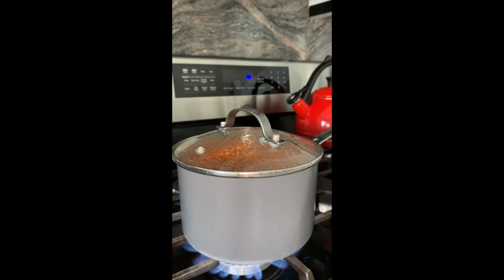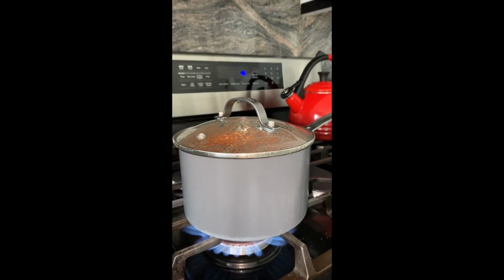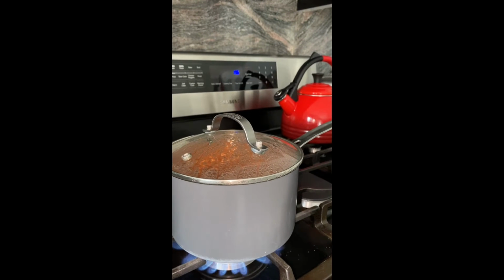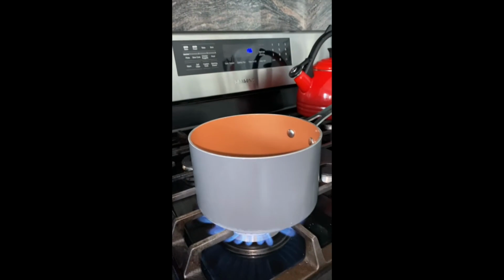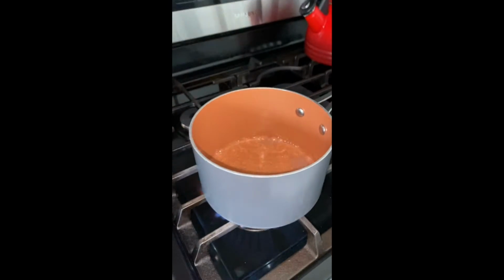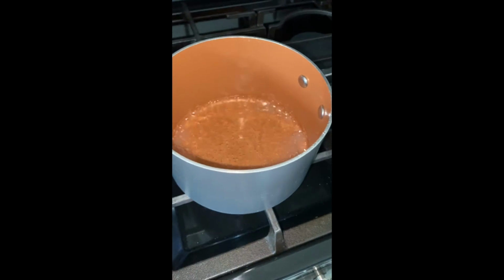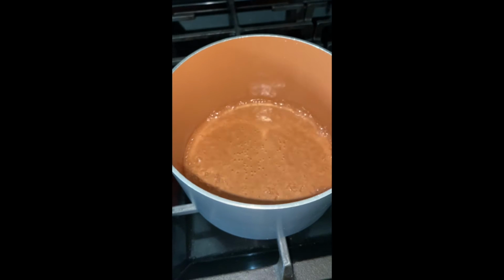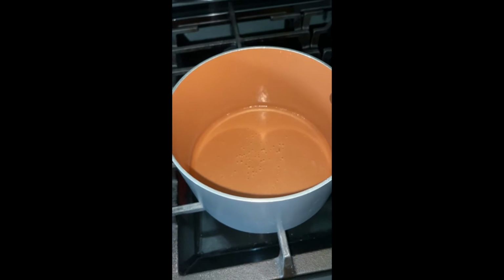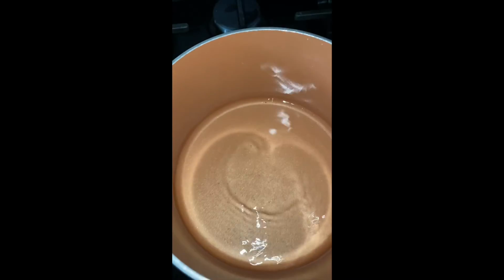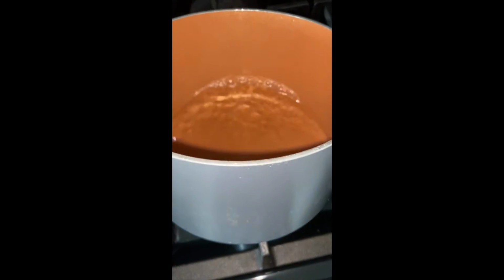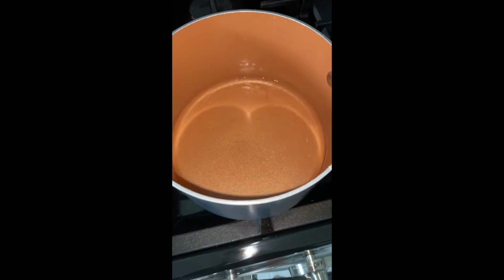Can you see some of the steam coming out of the sides? It's evaporating. Wow. Now, what if I shut this off? No more heat. We only have a little bit of water left. That's because most of it evaporated.